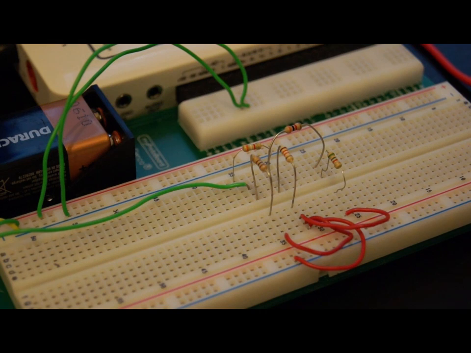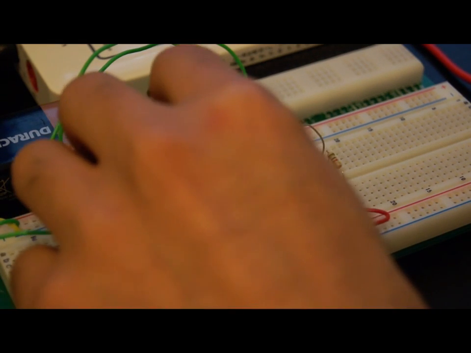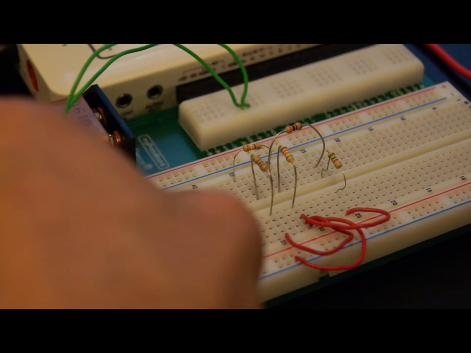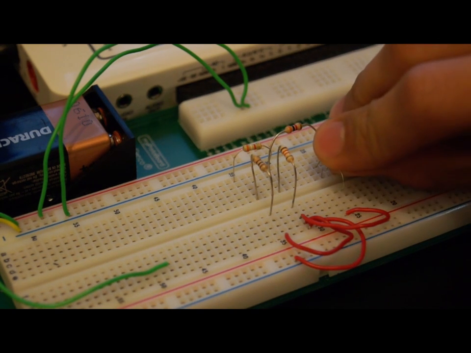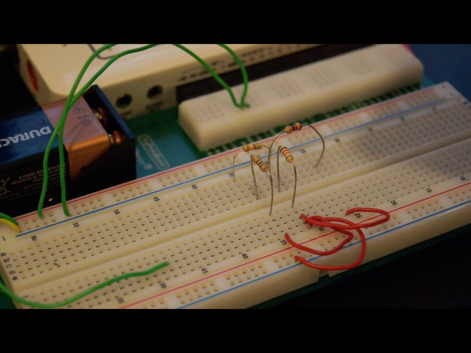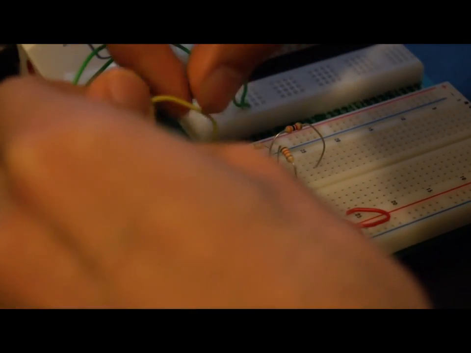In order to do this, we deactivate our 3-volt voltage source. Next, we need to remove the load resistor, and then we need to create a short in the part of the circuit where the voltage source was in order to complete the circuit.